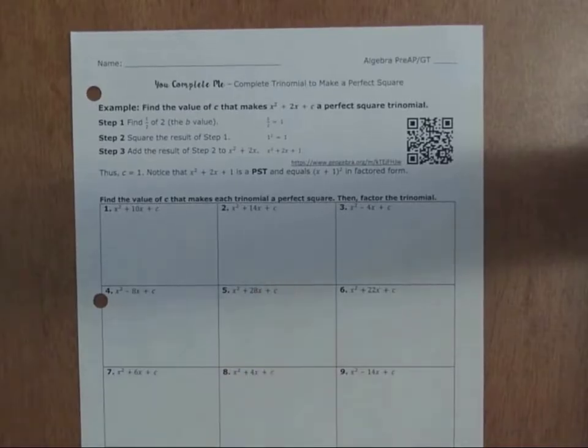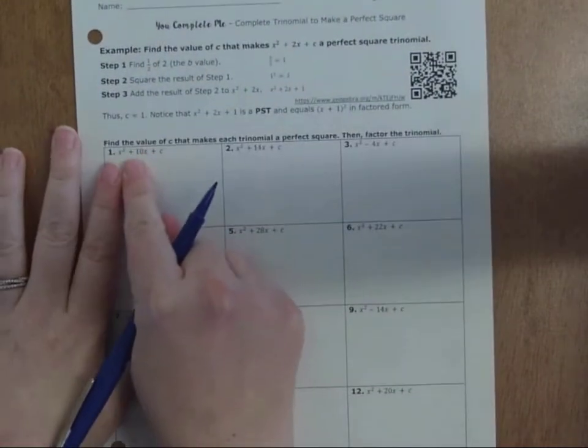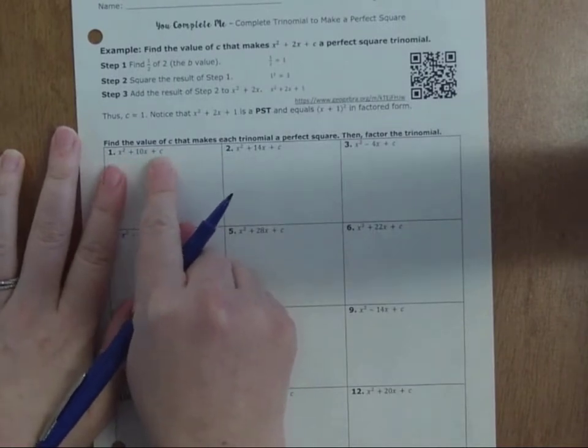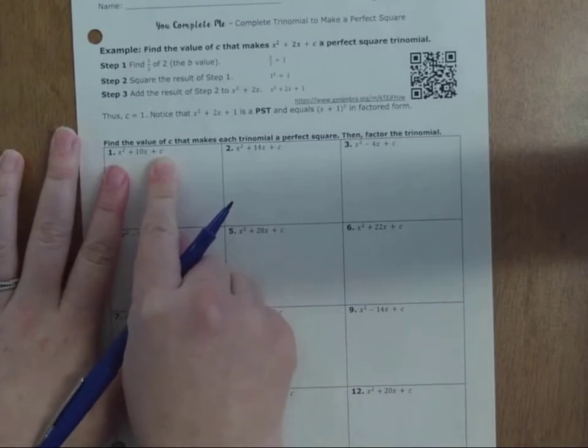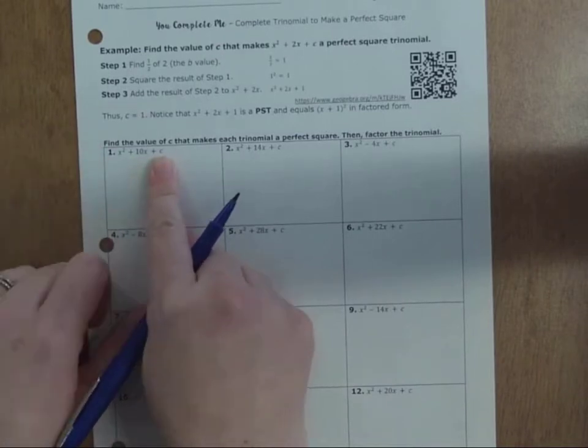So, y'all know that I've been talking about how important perfect square trinomials are, and today is the reason why. We are making perfect square trinomials in order to complete the square. So if I said x squared plus 10x plus some value of c makes a perfect square trinomial, what do you think that value of c would be?